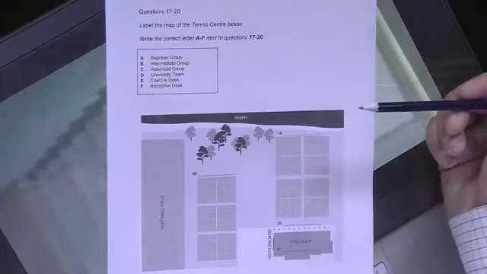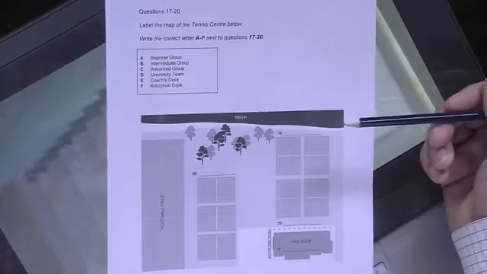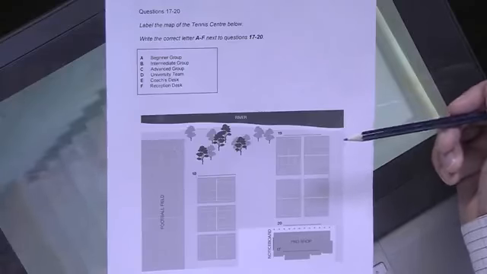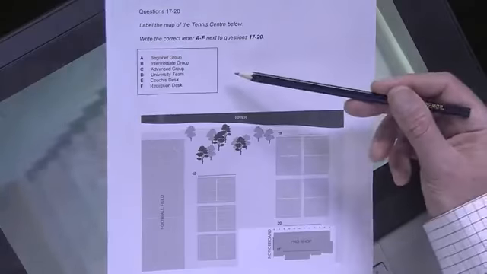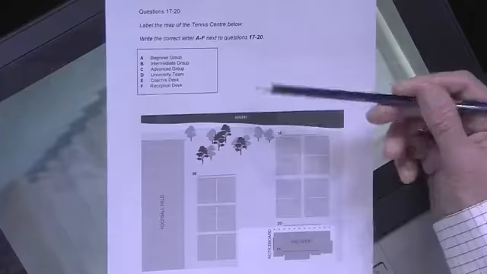You should also, in the case of a map, listen for prepositions of place or other words which will help you follow the talk in relation to the map. Then choose the label from the list which will fit each gap.